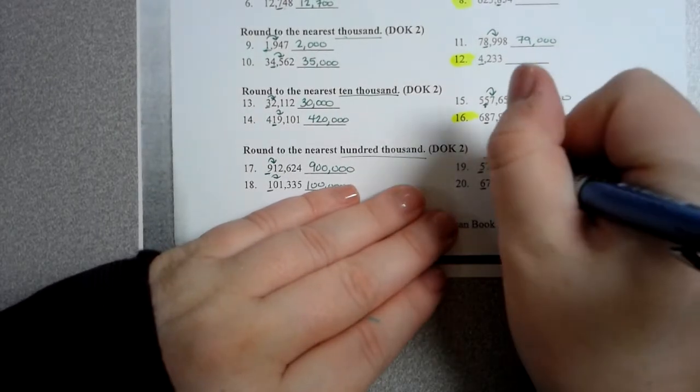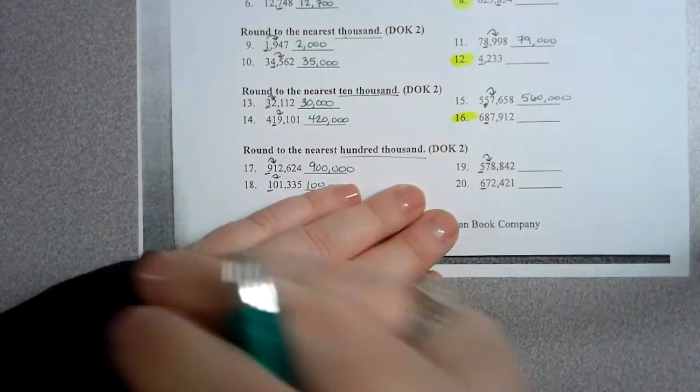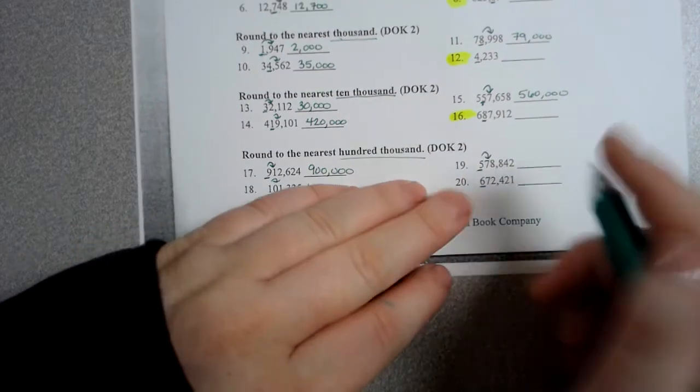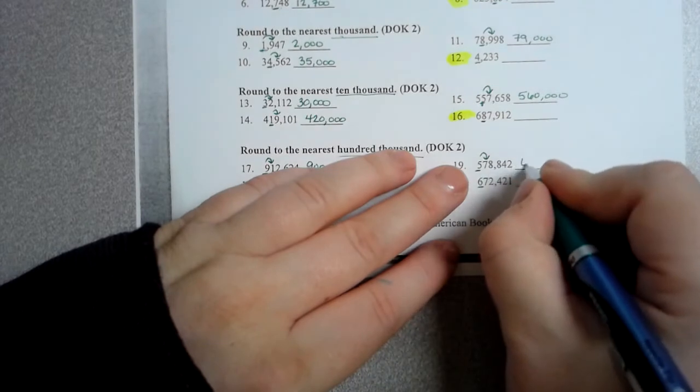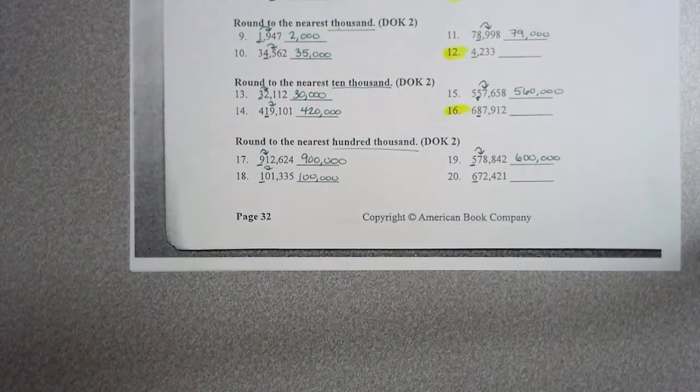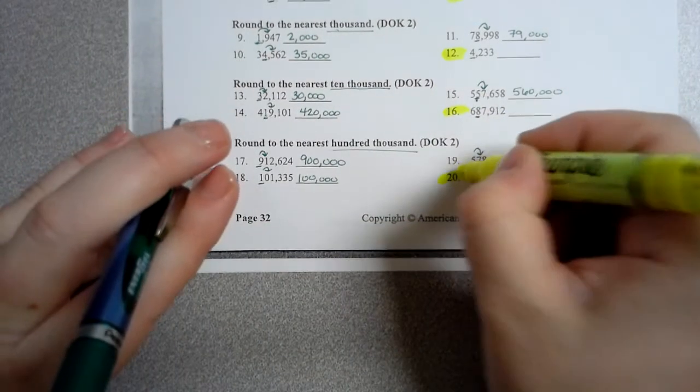Okay, I have a 5. It's beside a 7. That 7 is greater than 5, so that means the 5 gets to bump up to a 6. And you guessed it, you get to do number 20.